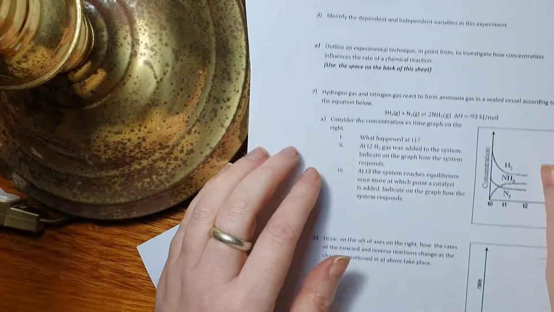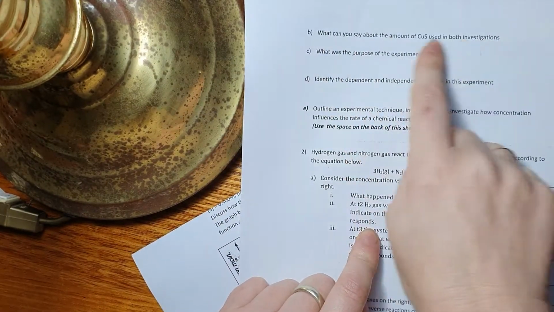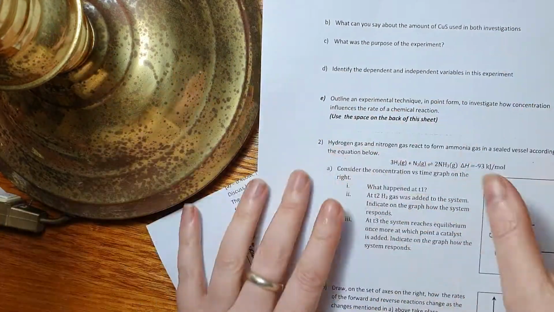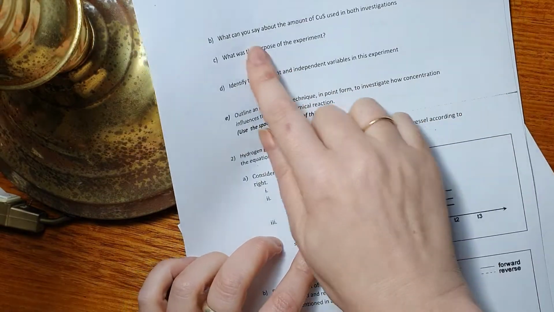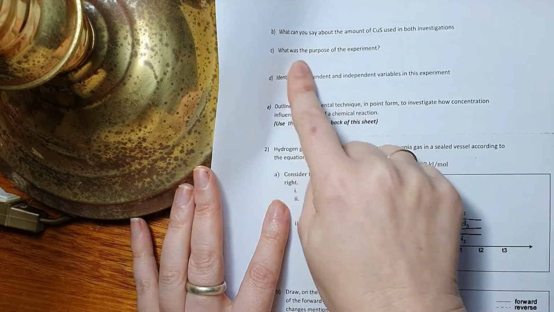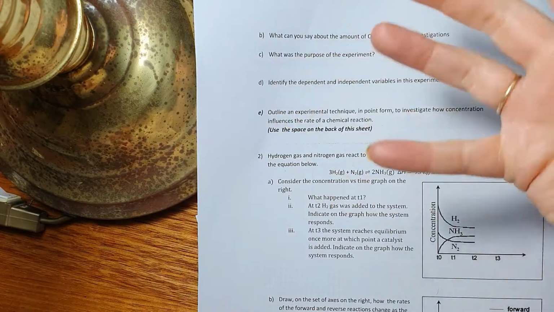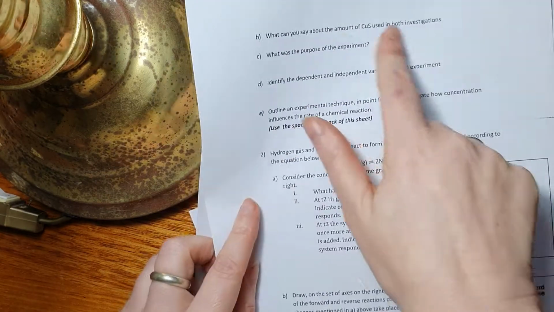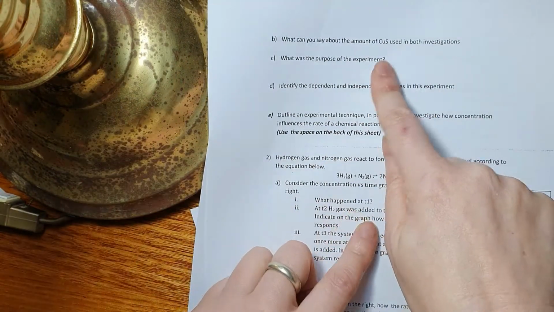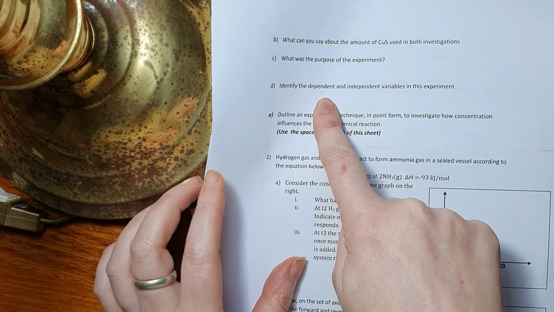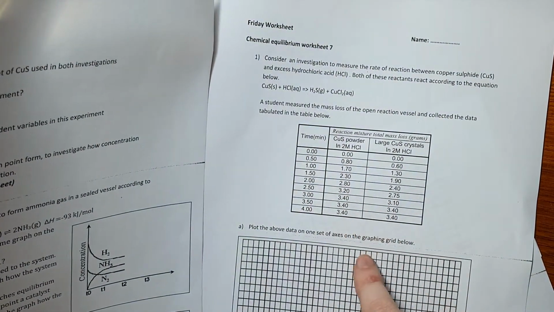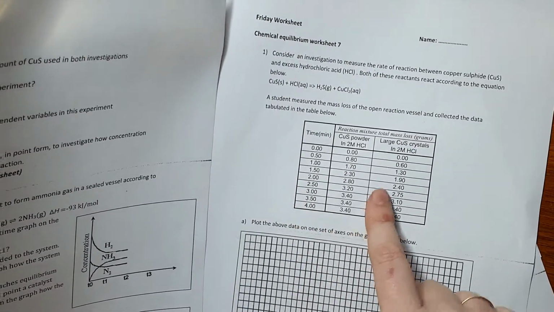The only thing I would suggest is, and these bits are okay, what can you say about the amount? The amount was the same, it was just they ground one up and the other one they didn't. What's the purpose? The purpose is their aim. What were they doing? They're trying to see how the particle size affected the rate of reaction. The dependent and independent: dependent is what you're measuring, and you're measuring the amount of time it took to lose that mass.